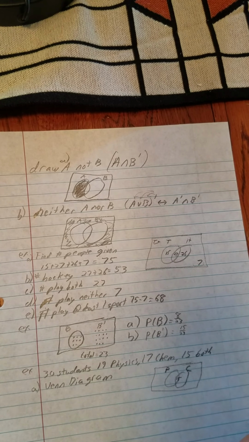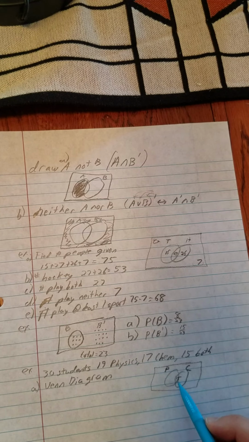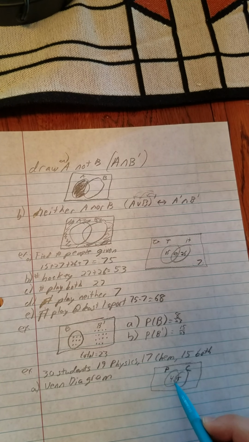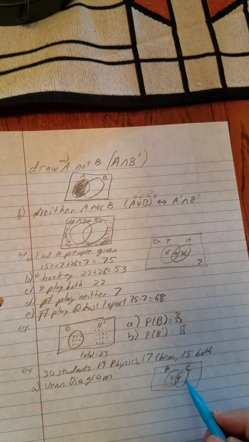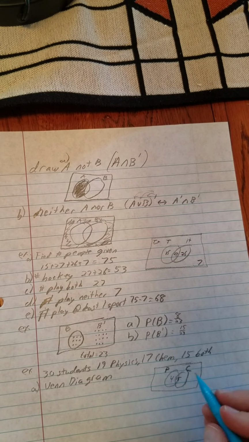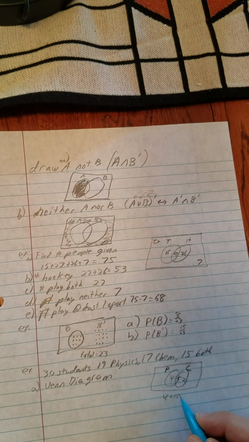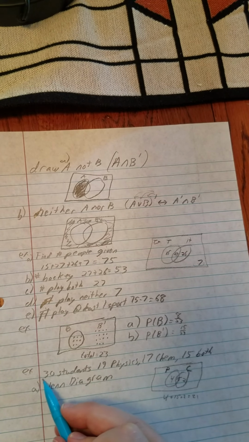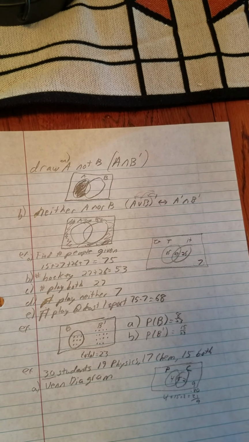All right, I should have made that bigger. Now physics has a total of 19, so there's already 15 here. So 15 plus 4 is 19. So there's your 19 in physics. Same thing with chemistry. We don't want to put a 17 there. There's already 15 in there. So 15 and 2 more makes 17. Now we got to add them up to see who is maybe not in either. So these three numbers add up to 21. There's 30 students. So that means there are 9 that didn't either.